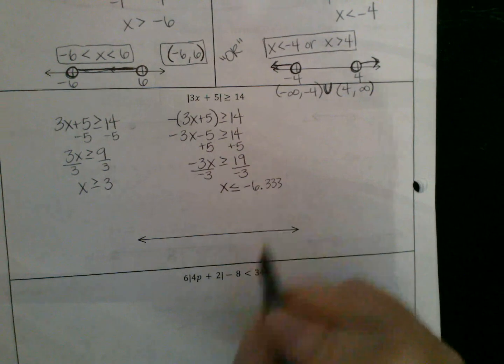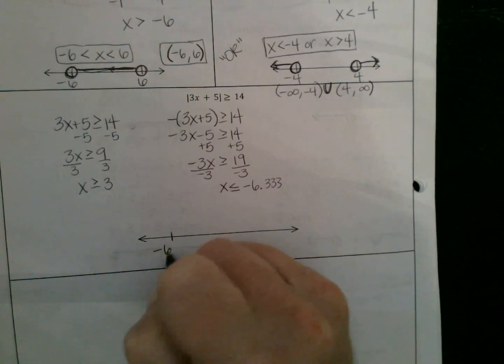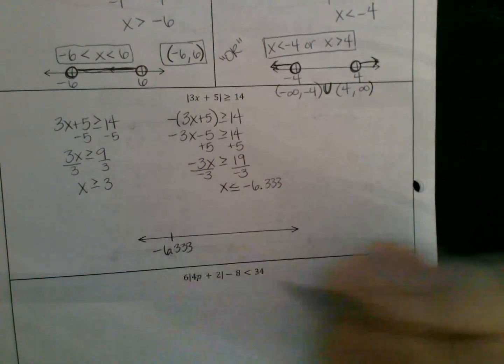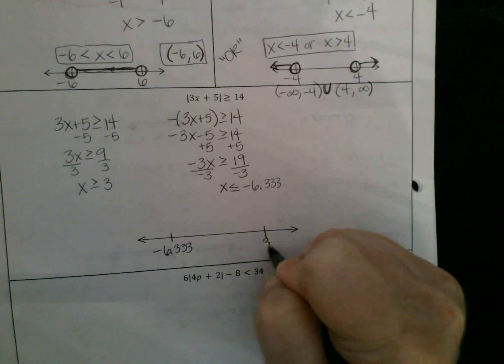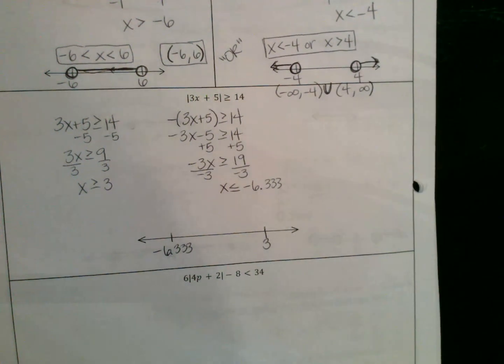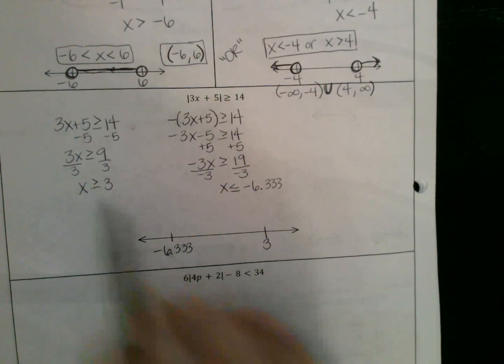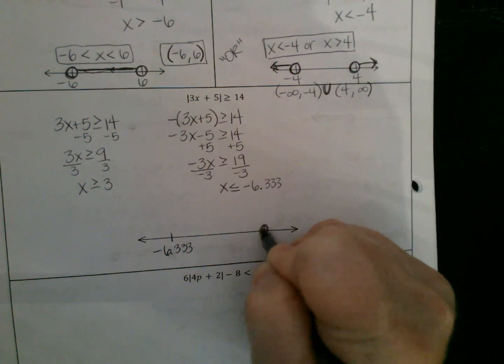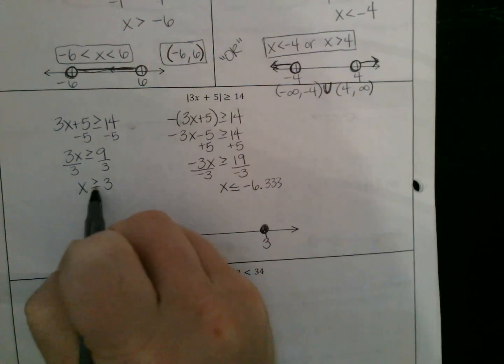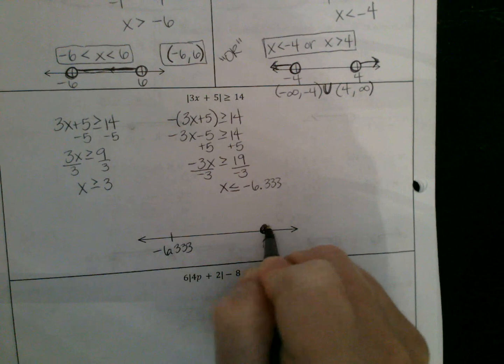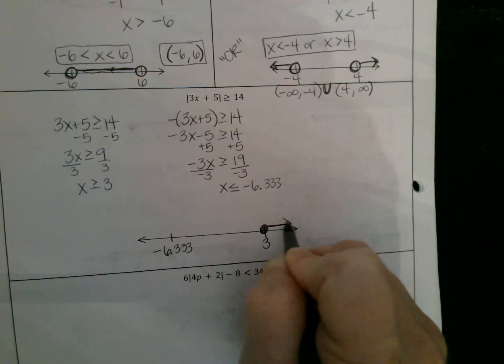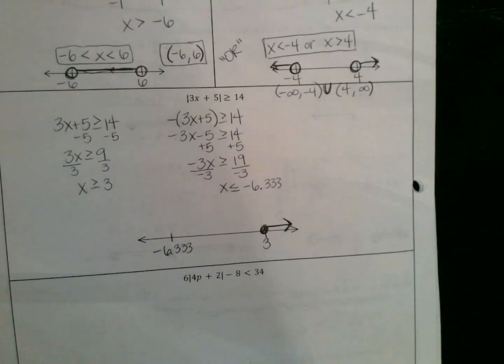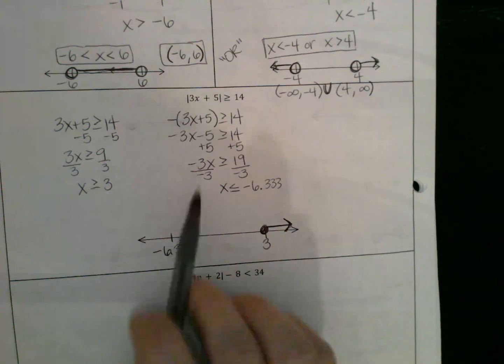Okay. So here's negative 6.333, hypothetically, and here's positive 3. So x is greater than or equal to positive 3. Filled in circle because of the equal to. Greater than goes to the right. So I'm starting to think this is probably an or. But let's just make sure.